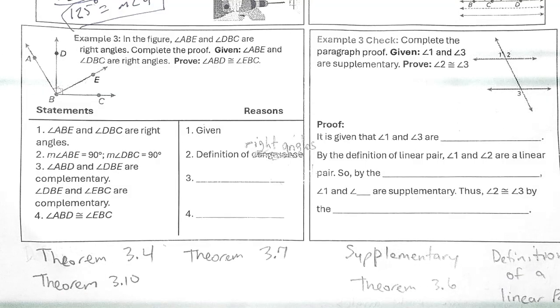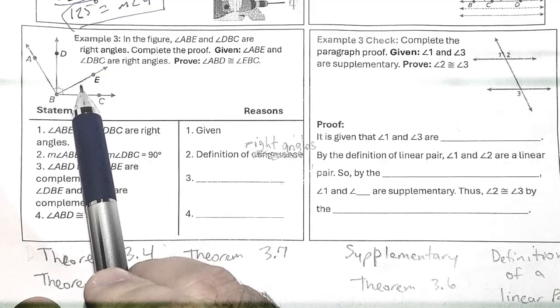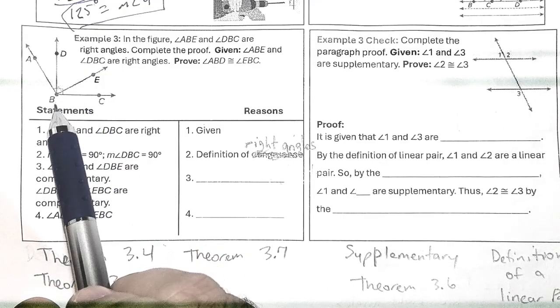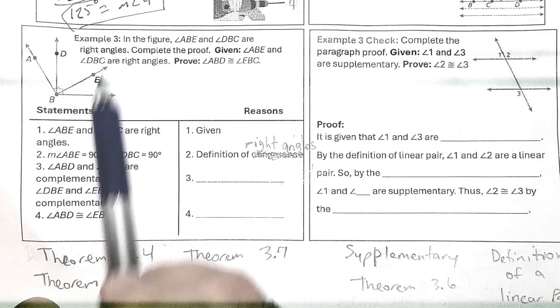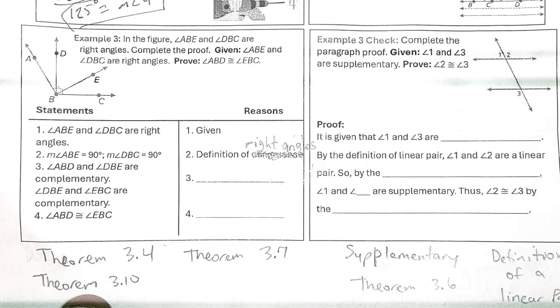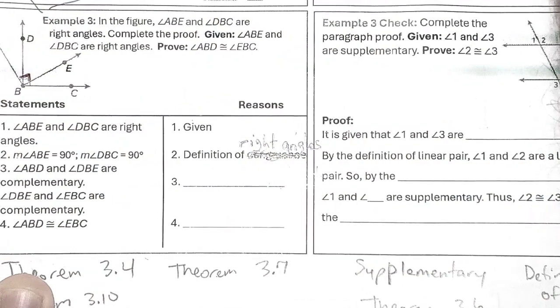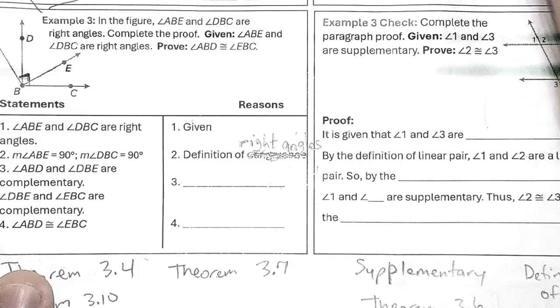In the figure, angle ABE and DBC are right angles. So let me try to do this. So ABE. I think we can see that. Let me maybe zoom. Well, I don't want to zoom too far. Hold on.